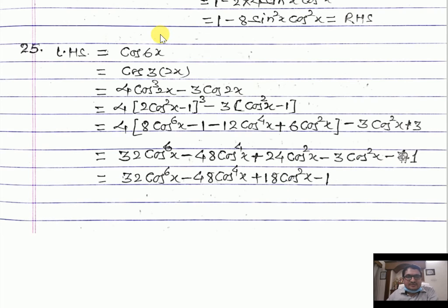Question number 25, cos 6x. You can write cos 3 into 2, cos 3a. We know when you can write cos 2a also, then here 2 will come and here 3 will come. So cos 3a, where a means 2x, is 4 cos cube a minus 3 cos a. Cos 2x is 2 cos square x minus 1. The result which we have to prove is given in terms of cos, so each and every term we have to write in terms of cos only. So 2 cos square x minus 1 whole cube minus 3 times 2 cos square x minus 1. Apply the formula a minus b whole cube and then simplify. You will get this answer.